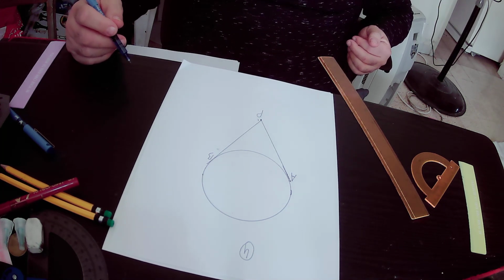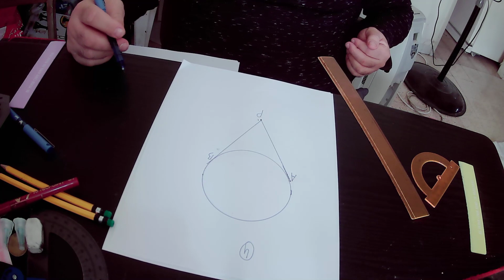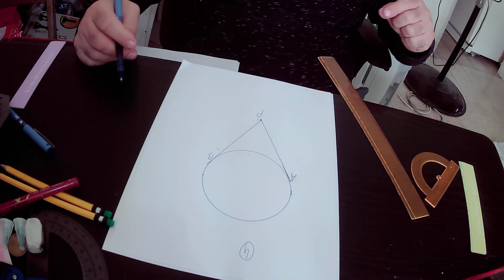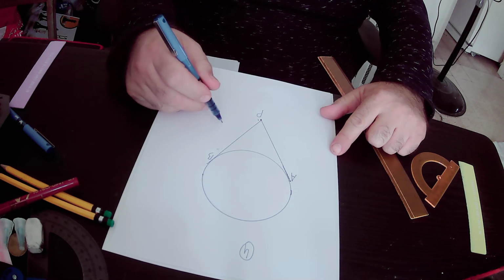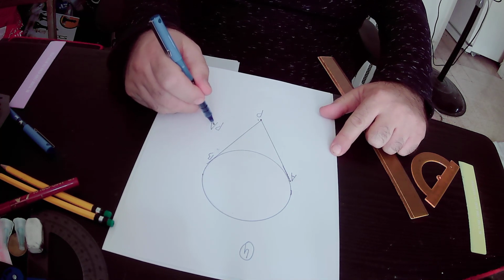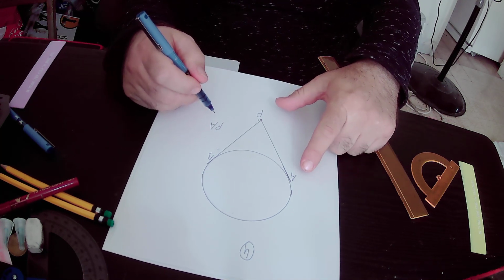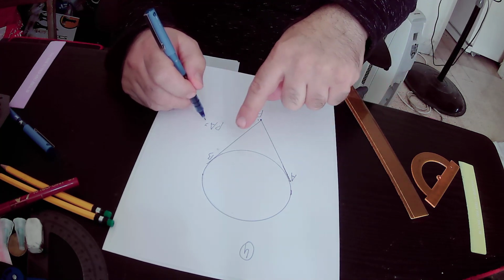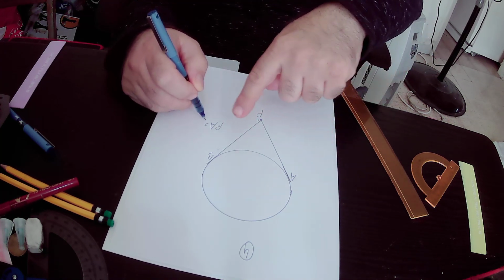So according to rule number 2, the lengths of these two tangents are equal to each other. That is to say, PA, the length of this tangent, is equal to PB, the length of the second tangent.